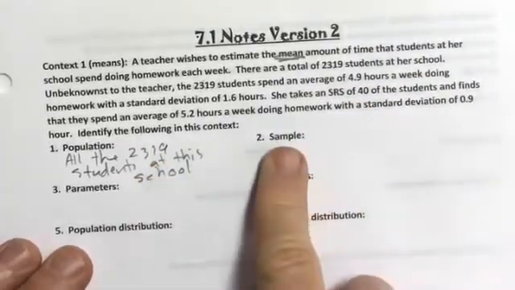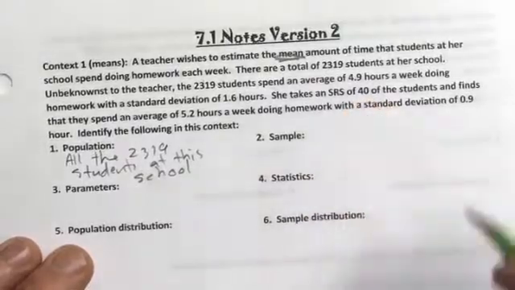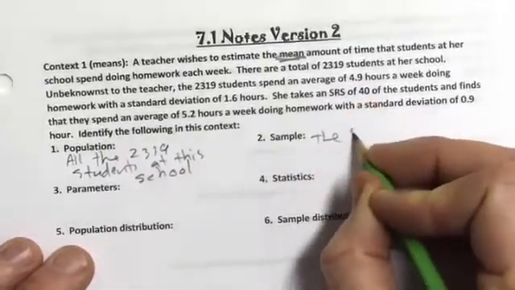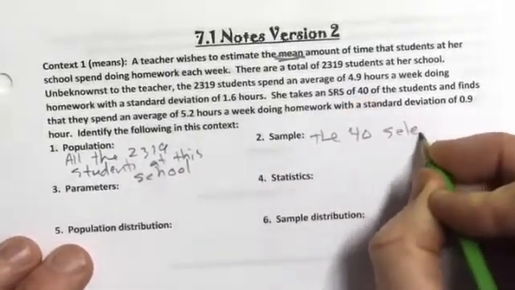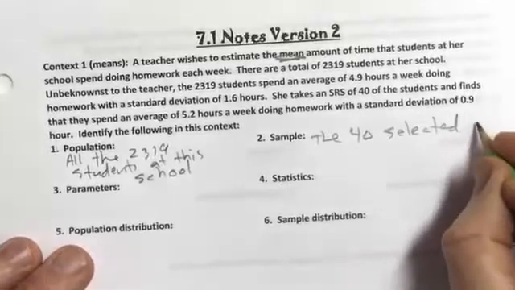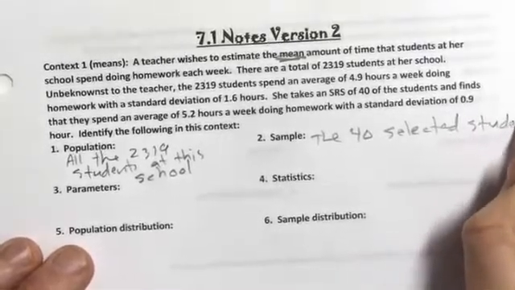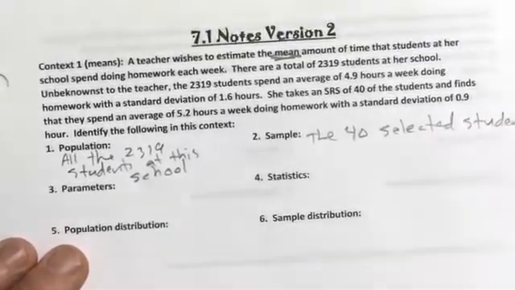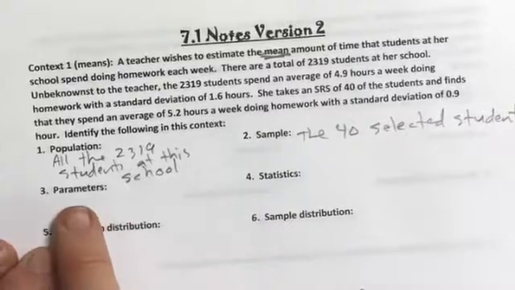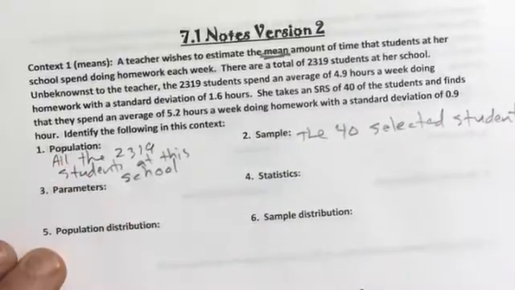The sample is the subset you're actually studying, and that is the 40 in the sample. So the 40 selected students, that is the sample. Okay. What are the parameters? Parameters are numbers or values that describe the population.